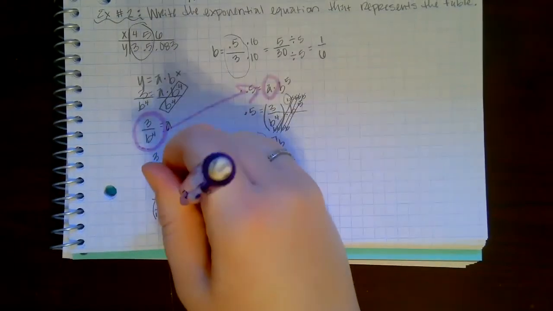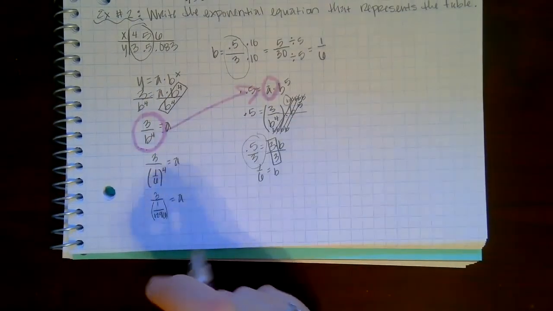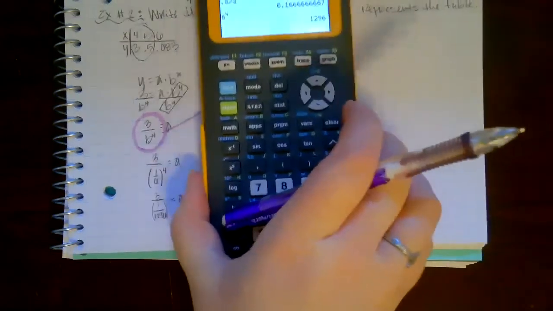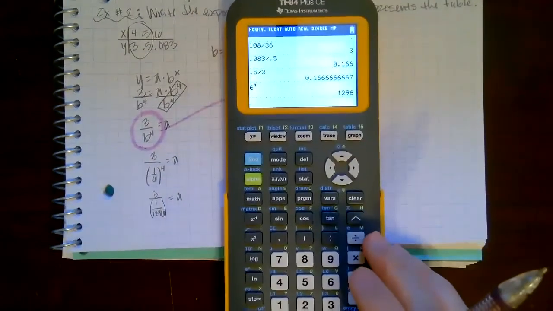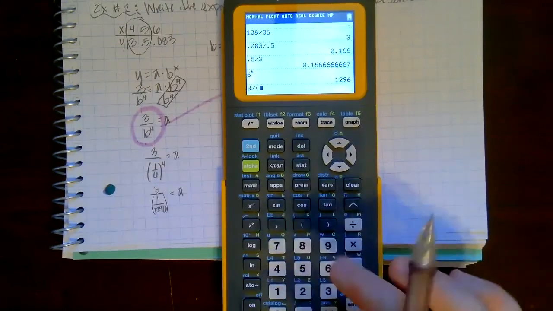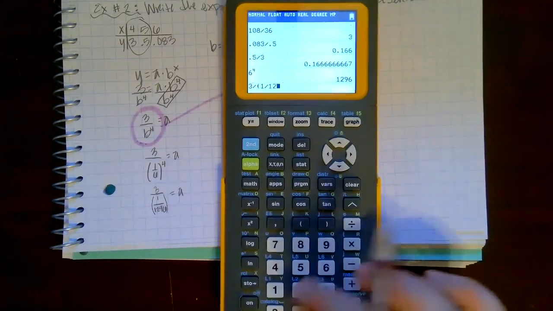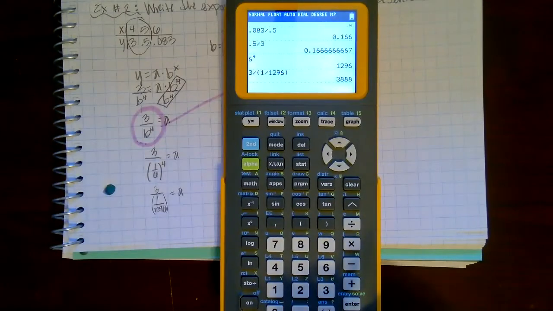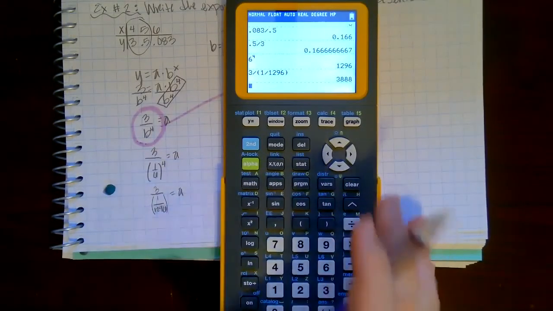equals a. And I know this looks weird, but this is where we have to kind of go backwards. And I can also put this in my calculator. I want to show you, but it's going to give me a decimal. So I could do 3 divided by, and then put in parentheses, 1 divided by 1296. I can do that, okay? And it'll give me the answer that way. So that's fine. That's the exact same thing as this, okay?